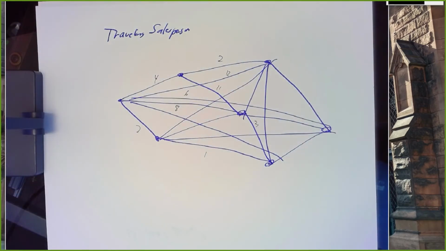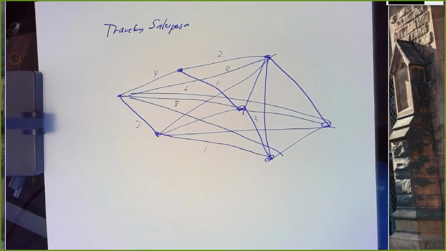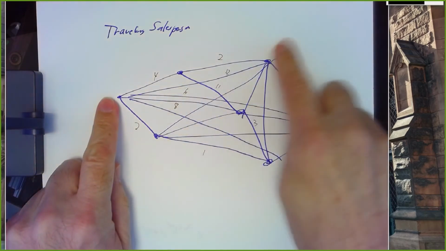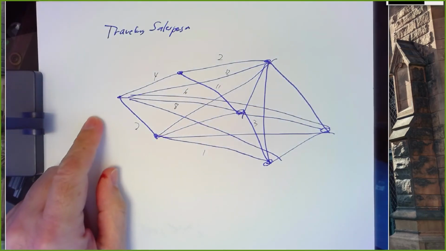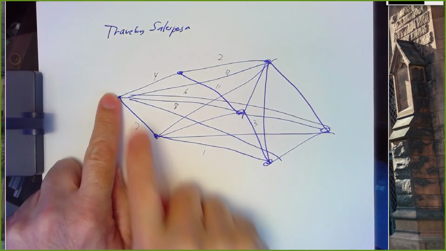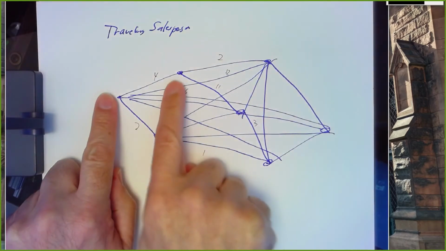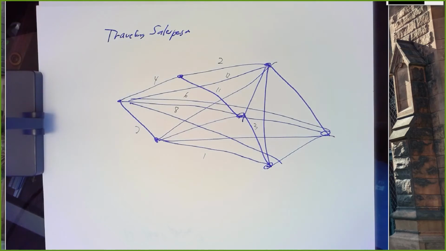So the name of the problem is you're selling vacuum cleaners or hairbrushes or whatever, and you want to make a stop in each city, and you want to minimize your driving distance. So you're looking for an order in which to visit these vertices so that your total combined distance is as small as possible.